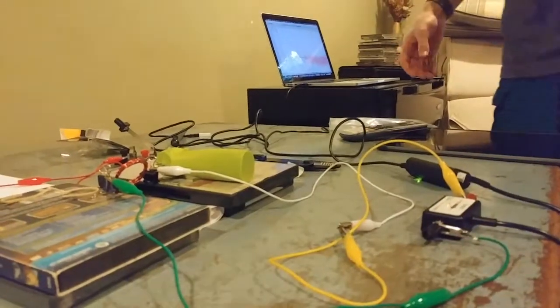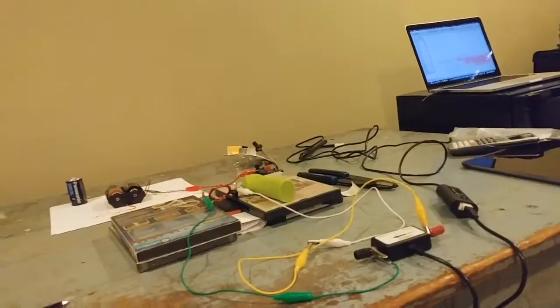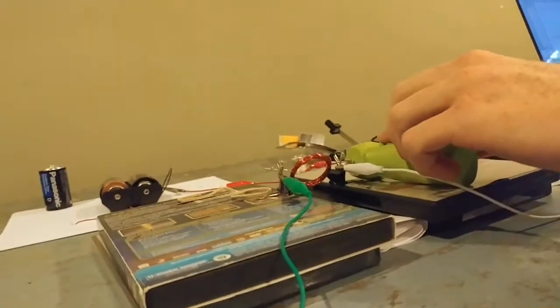This is a very primitive setup for an experiment like this, so we expect a pretty choppy sine wave that will likely be very hard to fit sinusoidally. Now I will demonstrate it: I'm going to press start data collection and then turn it on.